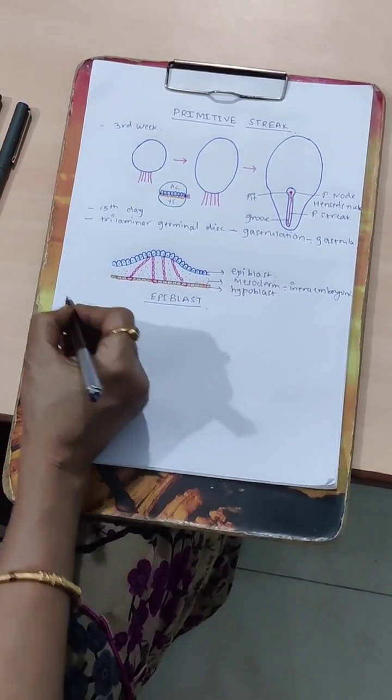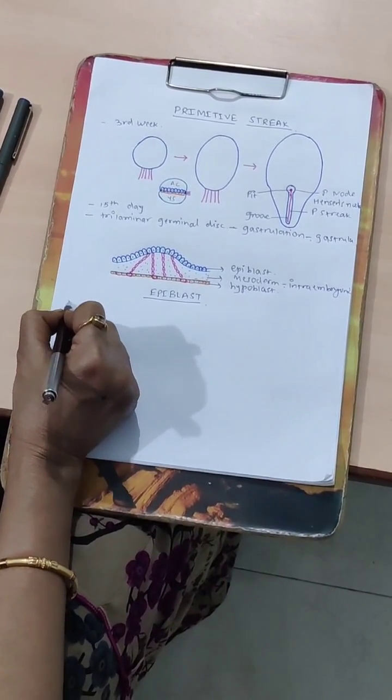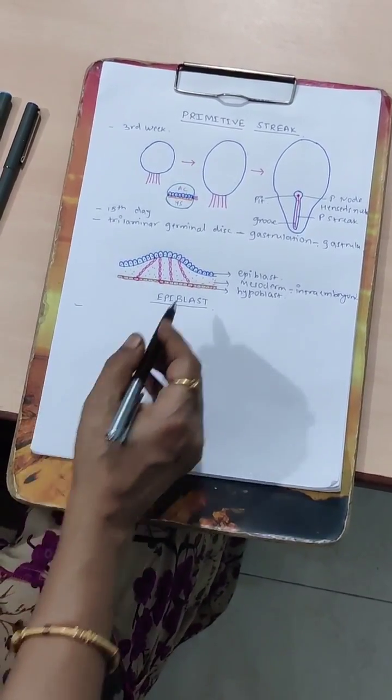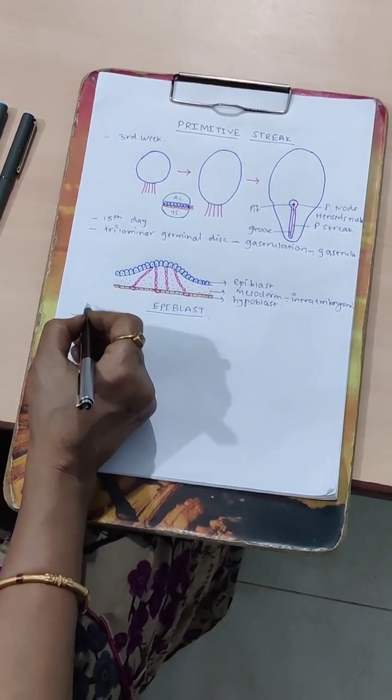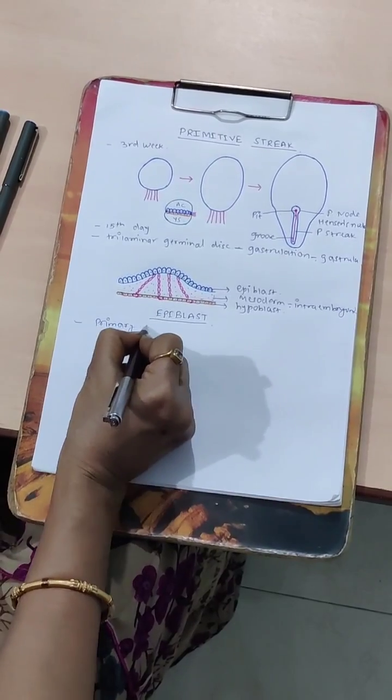Now the primitive streak, what are its functions or importance? As we can see here, it acts as a primary organizer.